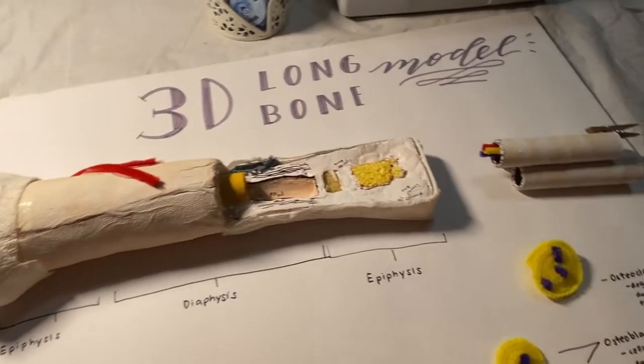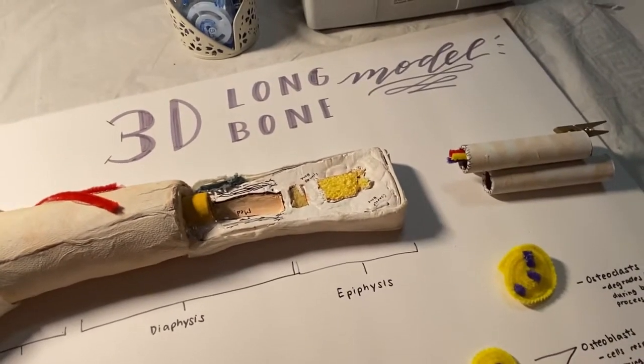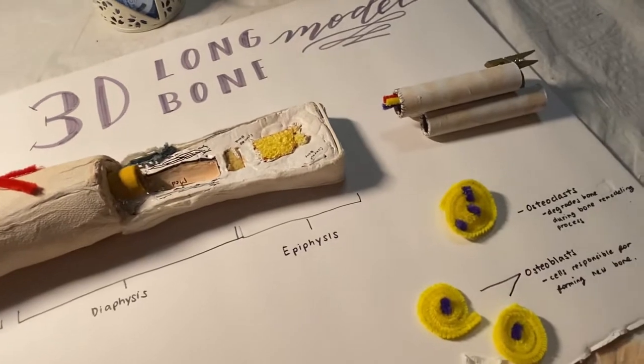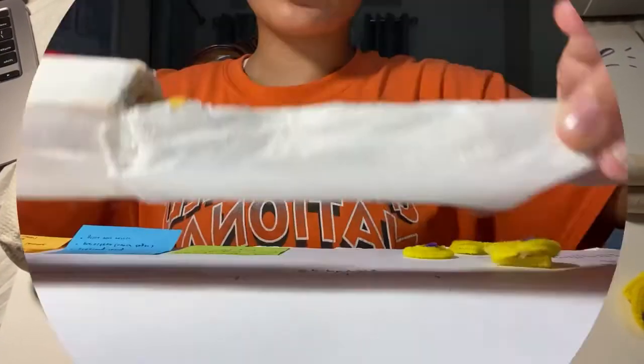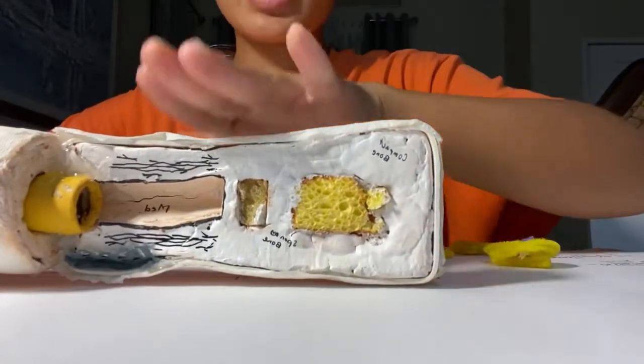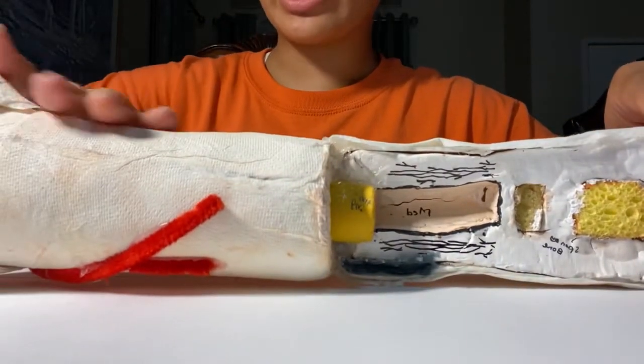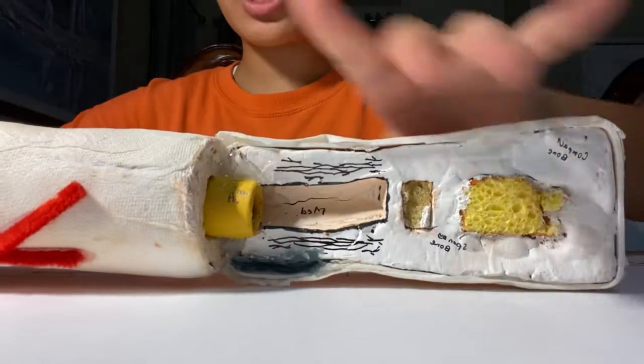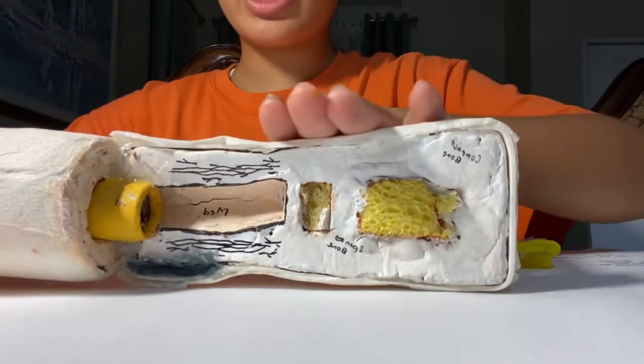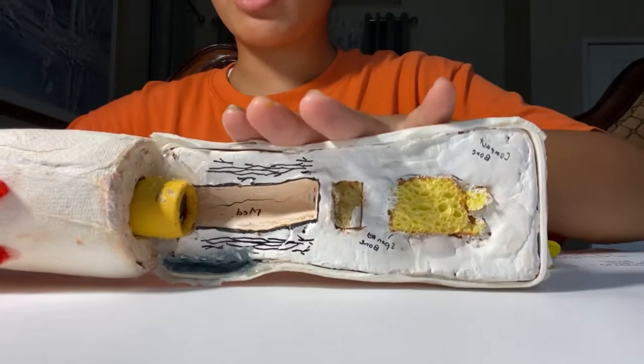Hello, so this is going to be my 3D long bone model presentation, and I'm just going to hop right into it. So first things first, this part is the epiphysis, also this part as well, like the outer layers of the bone, or the outer region, sorry. And the central region right here would be the diaphysis of the long bone.